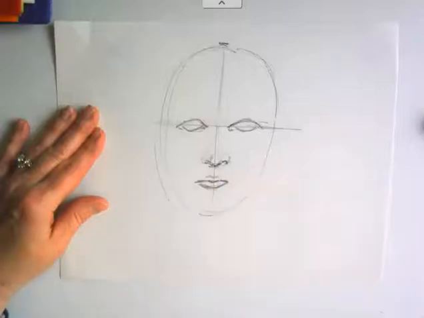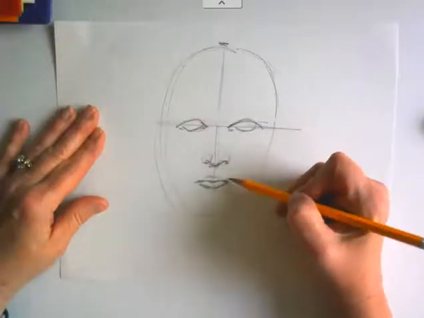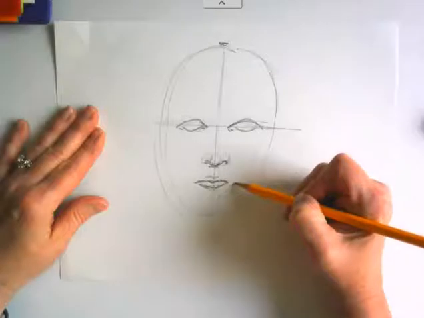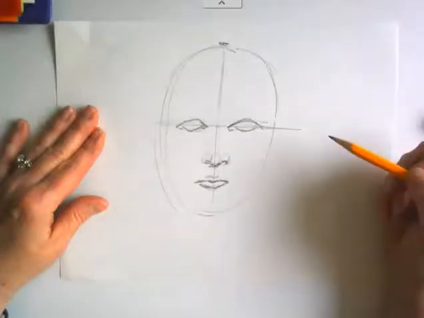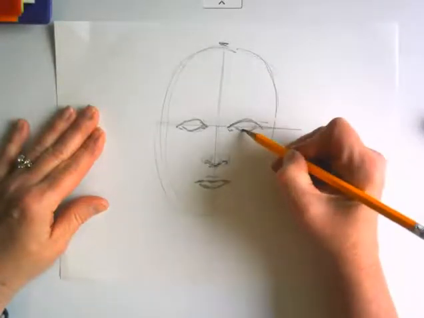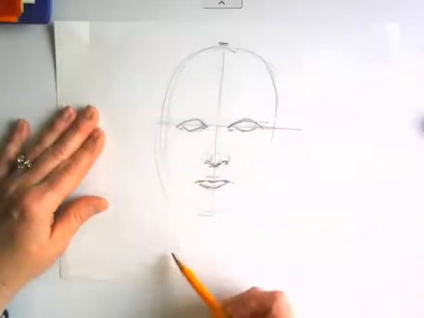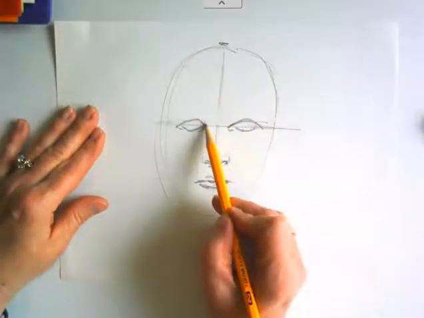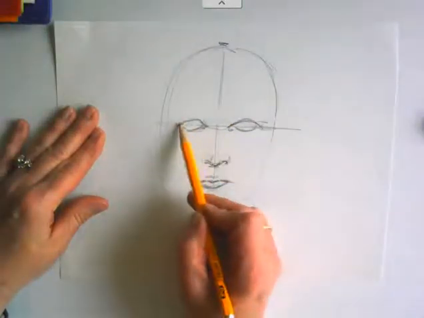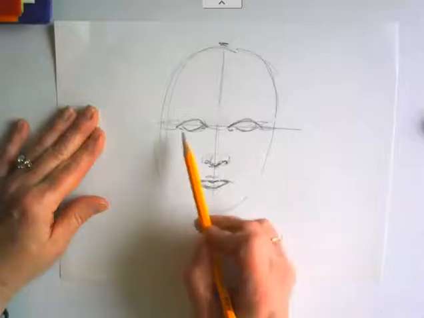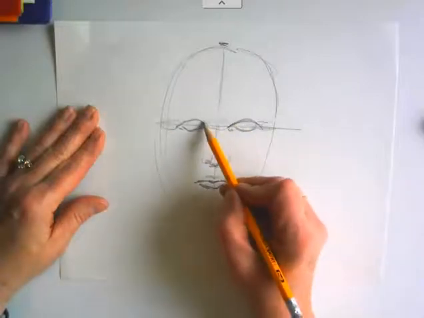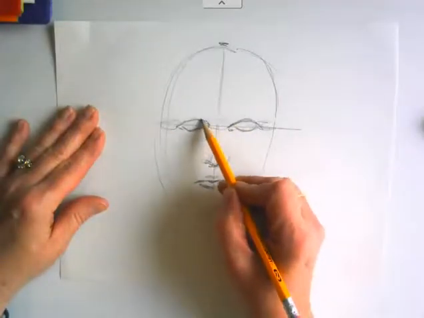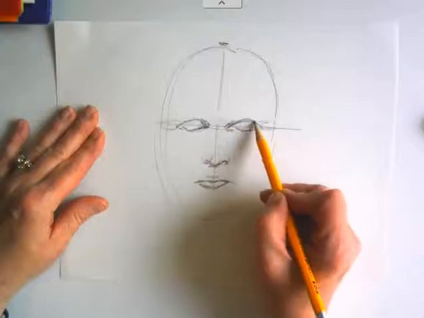Now let's talk about the mouth and the eyes. How do I know how long to make this? This mouth that I just drew is a little bit too narrow, and I know this because when I look back up at my eyes, let's go back to the eyes now. You should be able to fit 5 eyes across the width of your head. 1, 2, 3, 4, 5. So my eyes probably should be a little closer together based on this.